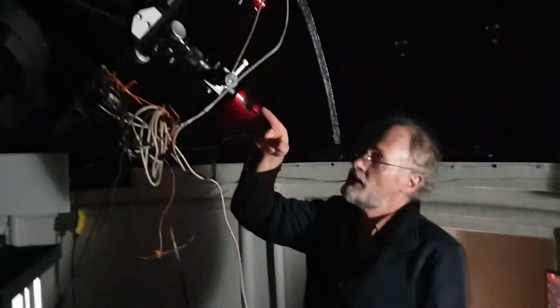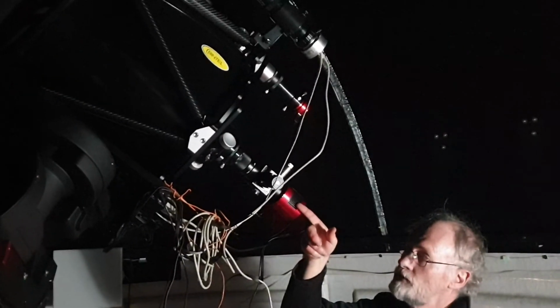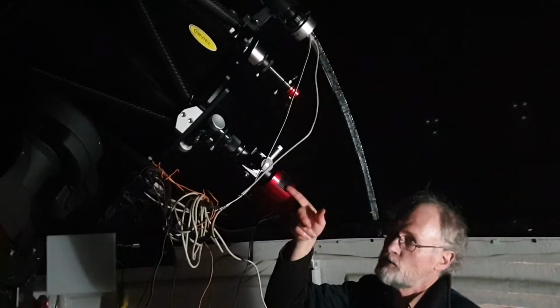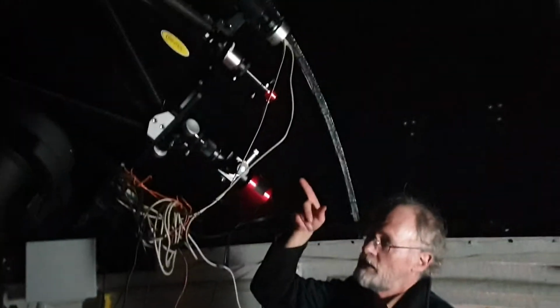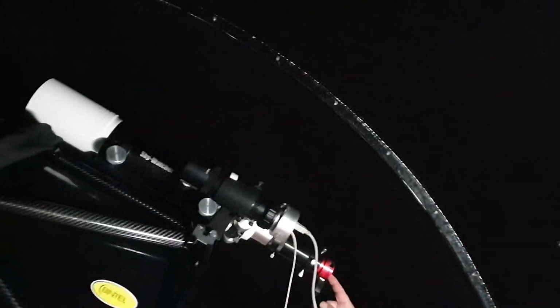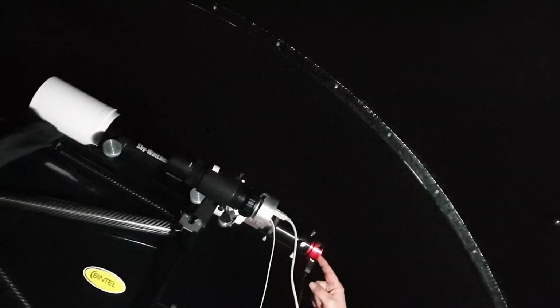As a rule of thumb, you want a guide telescope with a focal length about a factor of 4 less than the thing that you're actually using. The focal length here is 2.8 metres, so we really want something around 600, which happens to be this telescope here, which would in fact be the best to do the most accurate guiding. But we haven't got it set up at the moment.